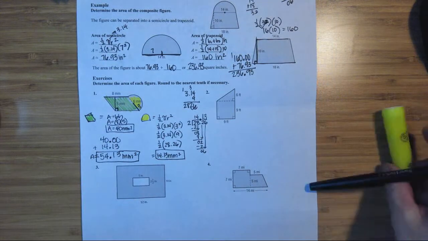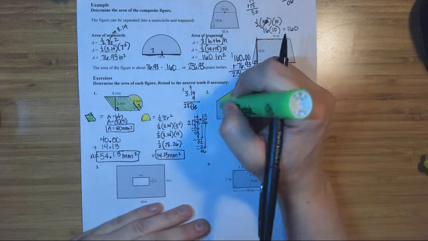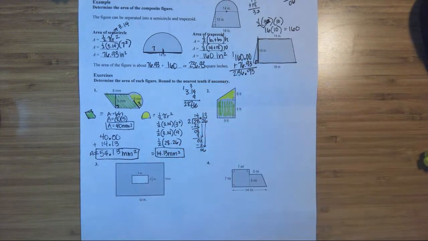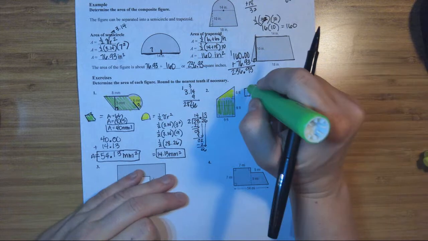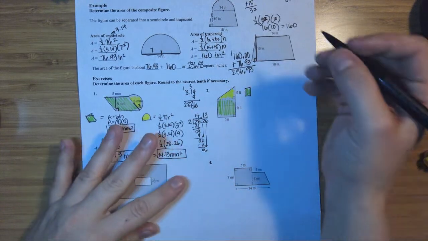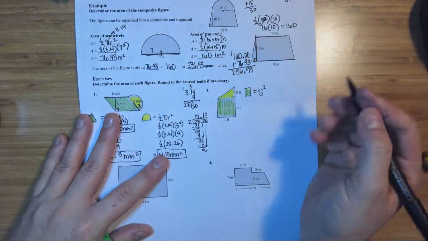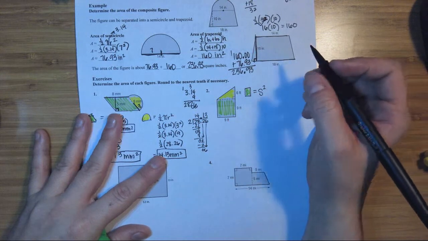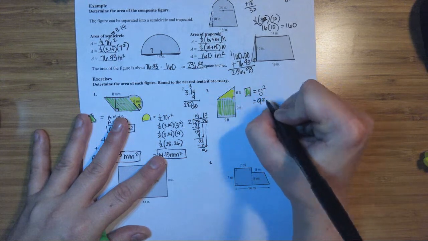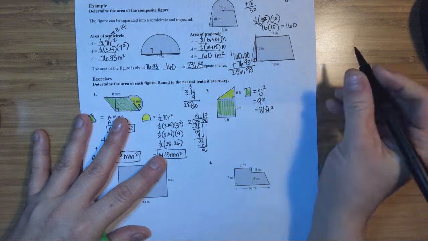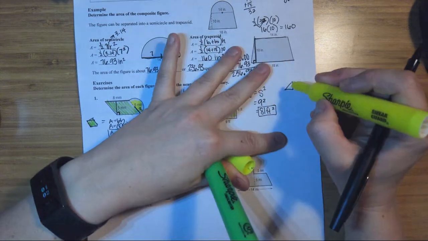Okay, number 2, same thing. On number 2, I see a triangle, and I also see a square. And I know how to find the area of these two shapes, so that's what we're going to use. Let's do the square first. Doesn't matter which one you do first. To find the area of a square, it's the side length squared, or length times width, or base times height, up to you. The side length here is 9, so that would be 9 squared, which is 81 feet squared. So there's the area of my square.